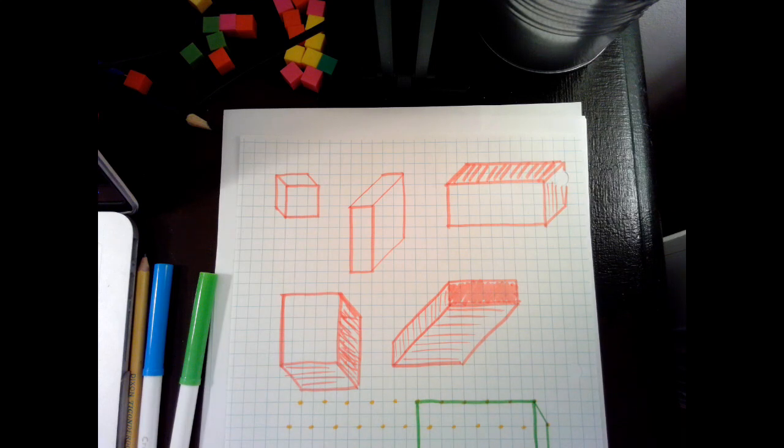Okay, in our next video, we're going to see how we can draw different figures, not just rectangular prisms. Get excited!